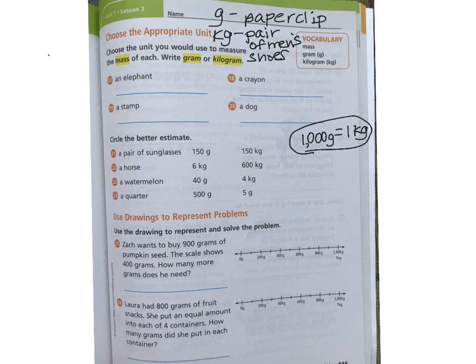All right, so now we need to choose the unit that we're going to use to measure mass. Just like on the other pages, they're going to give us an example. The first one is an elephant. Would I want to use grams or kilograms to figure out that elephant's weight? Okay, see if you can write it down. And by the way, when you're writing it, you can write gram and kilogram, or you can write out the whole word. It does not matter. Okay, so what did you put for elephant? Did you put kilogram? I'm going to write it out. Okay, I bet you did.